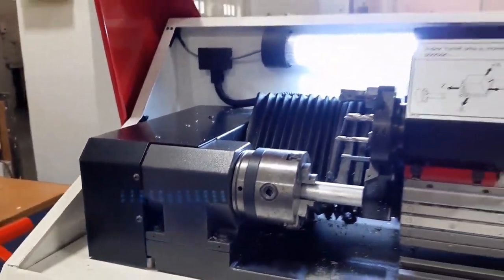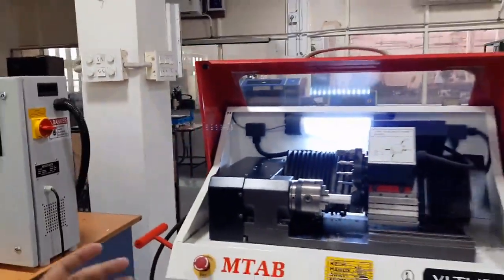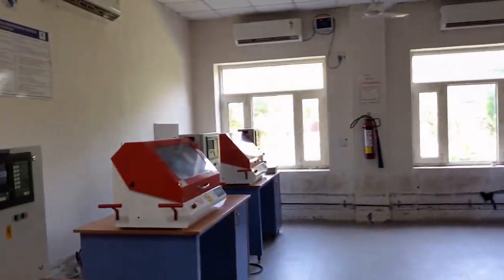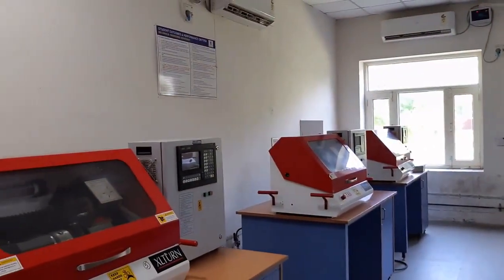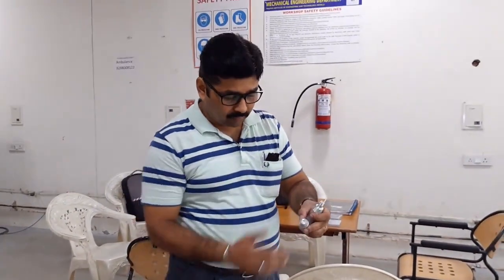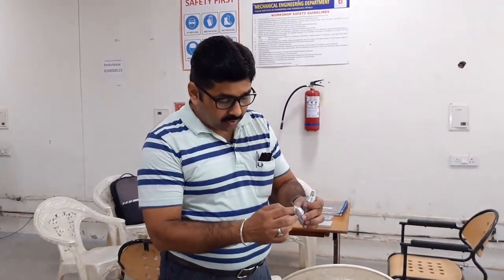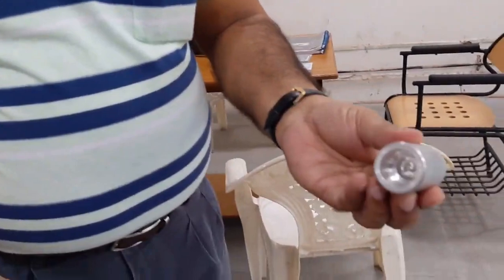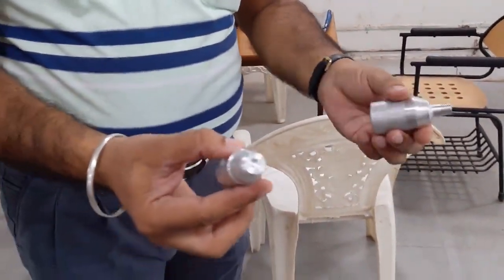And before actual machining, they do simulation, and with the help of G code and M code, they make a program for a particular job, and then they come here for hands-on training on these machines. Different types of operations are done on this job: facing, taper turning, drilling, threading, like this. These are students' made projects.